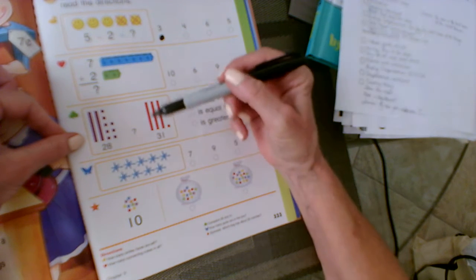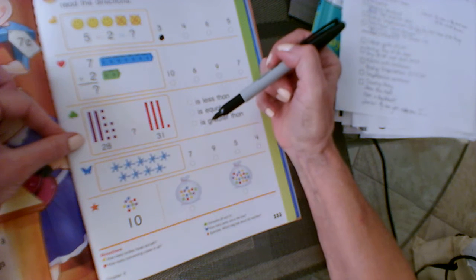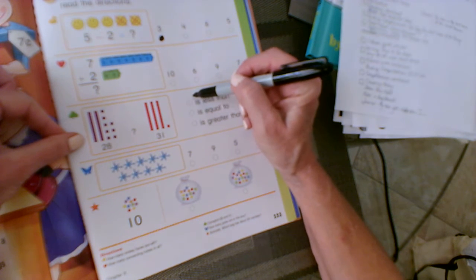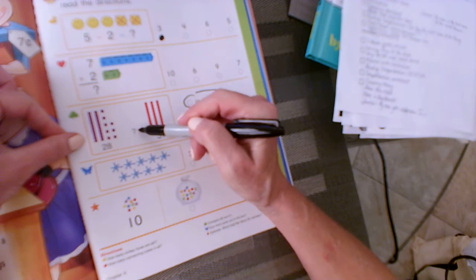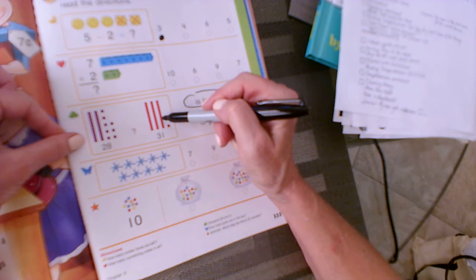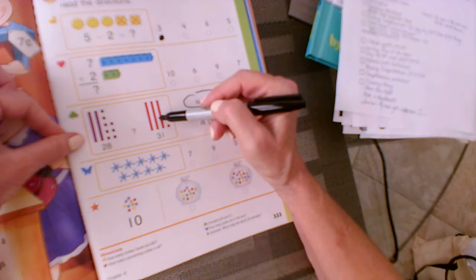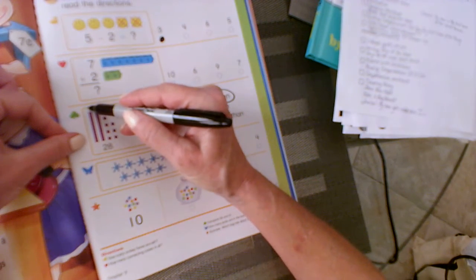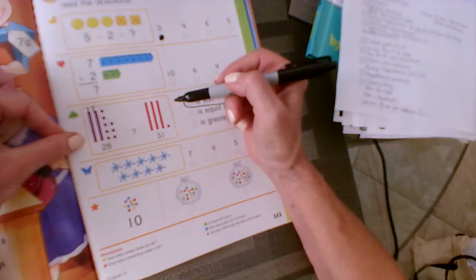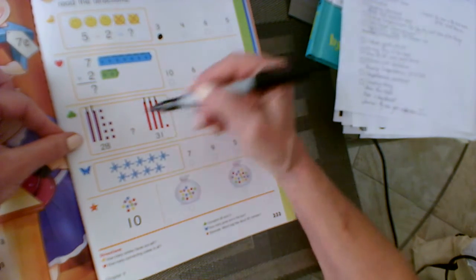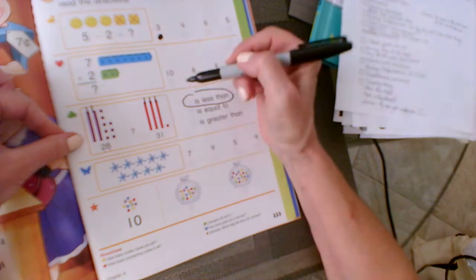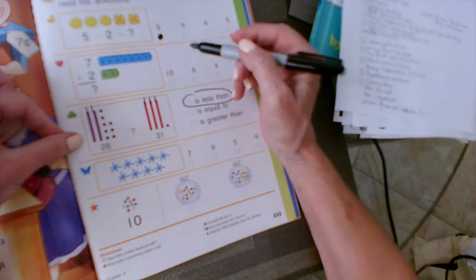What did you put for this one? Yes, the answer is less than. 28 is less than 31. You can see that by looking at it because here you have 2 groups of 10 and here you have 3. So we know that 28 is less than 31.